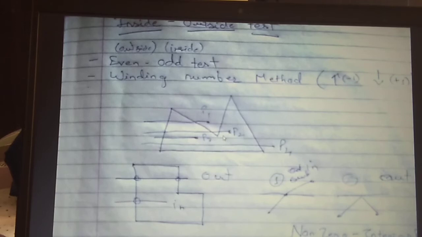Then count how many intersections occur with the polygon boundary by this line till the point in question, that is, until it reaches point P2. If there is an odd number of intersections, then the point in question is inside. If there is an even number of intersections, the point is outside the polygon. This is called the even odd method to determine an interior point of a polygon.